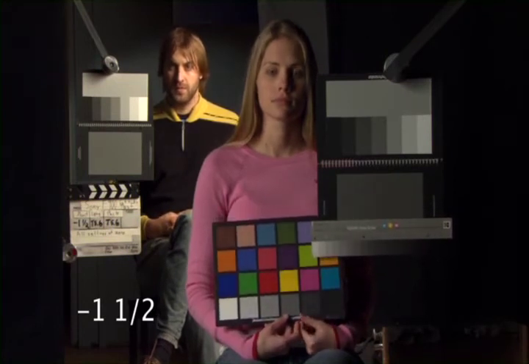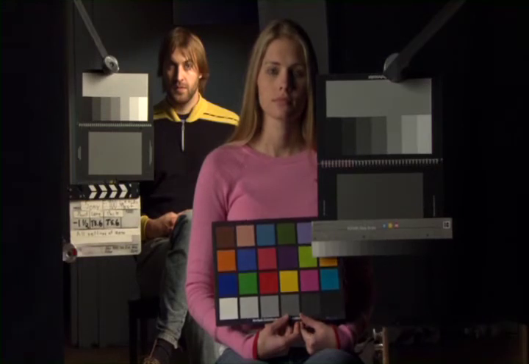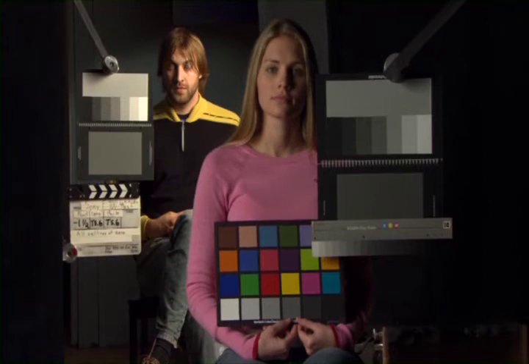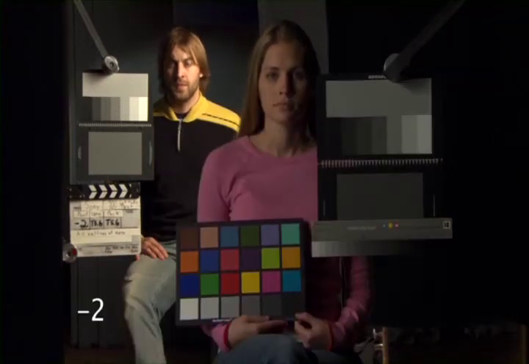Now at 1 1/2 stops under, we can see that she is definitely underexposed. We are losing separation and detail in the shadows. We could probably bring it up in post, but then the background actor would be too hot. It is important to think of exposure in two ways. One is overall exposure, the other is exposure balance within the scene.